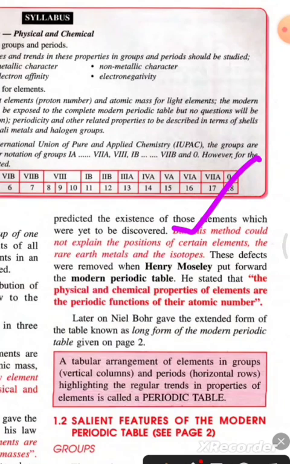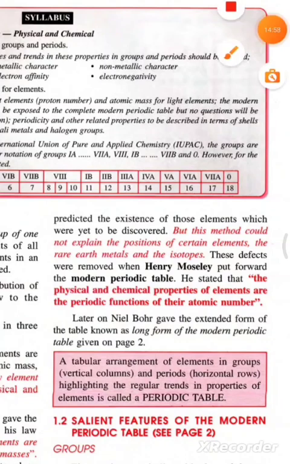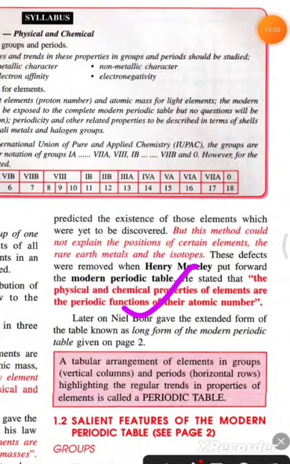This is the only difference between Mendeleev's periodic law and the modern periodic law. Henry Moseley discovered the modern periodic table, but the extended form, or the long form, of the modern periodic table is given by Niels Bohr. Remember the name? Niels Bohr.